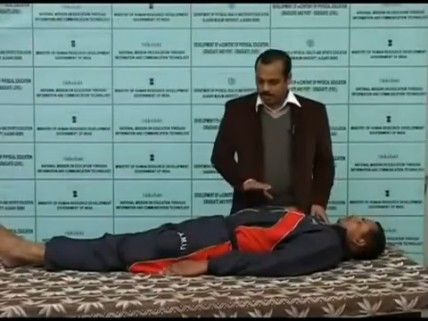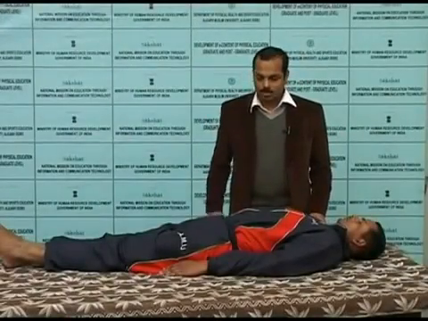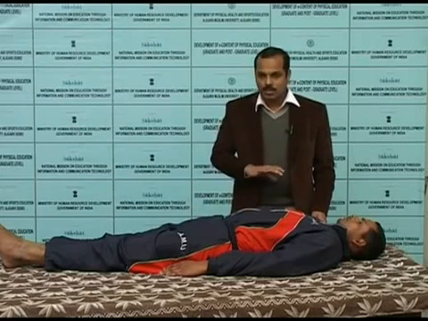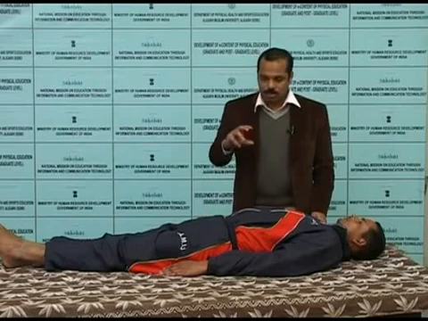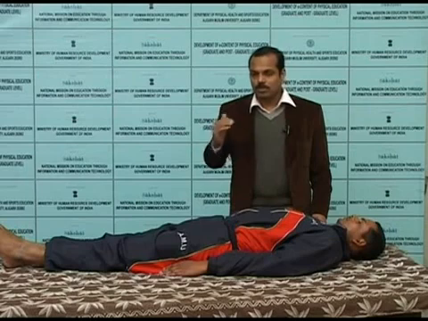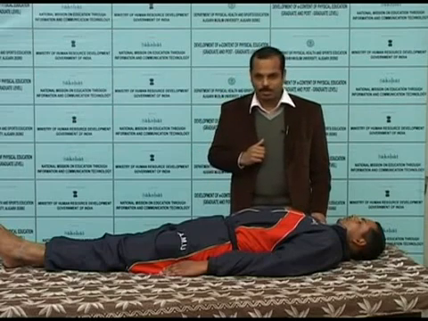This type of exercise is to strengthen the lower abdominal muscles. The abdominal muscles especially do the flexion movement of the vertebral column. So strengthening the abdominal muscles is very important in order to avoid injuries and to avoid back pain, especially in case of back pain.